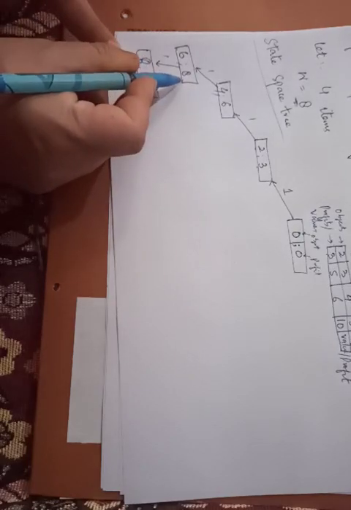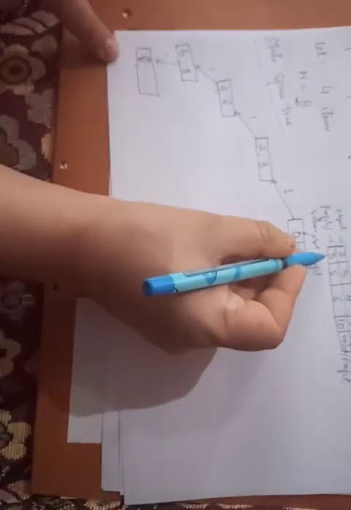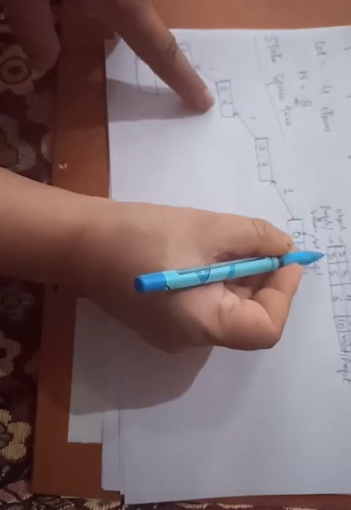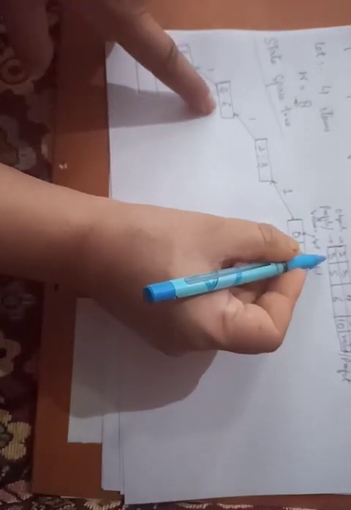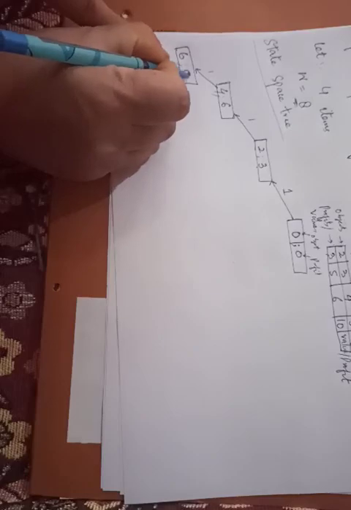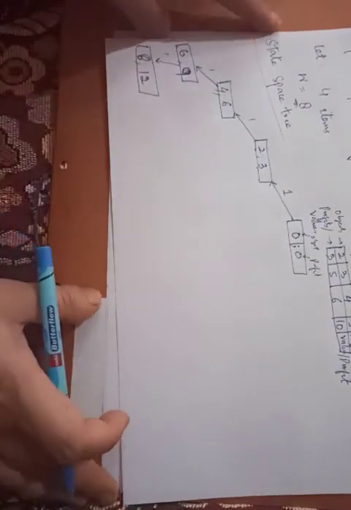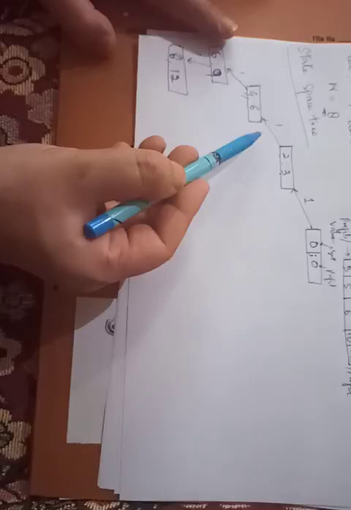So that will be weight 6, and 6 plus 3 will be 9 profit, and 9 plus 3 will be 12. Now the question is, can I add the same object once again in the bag?